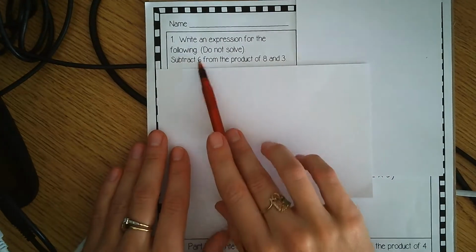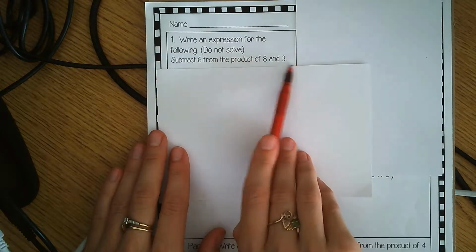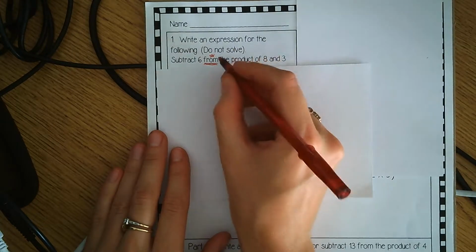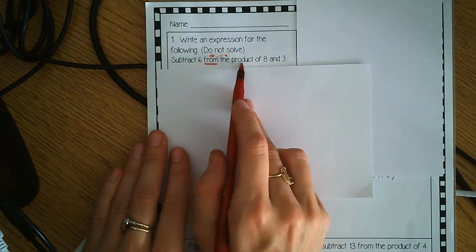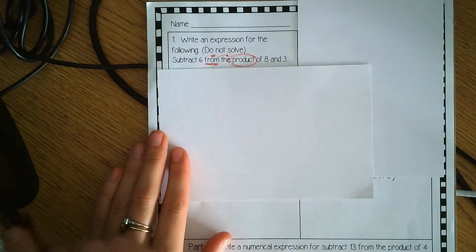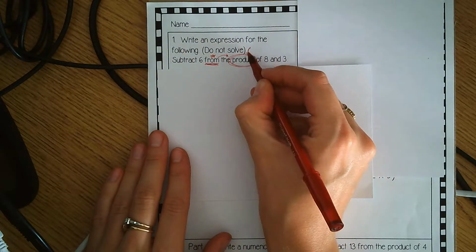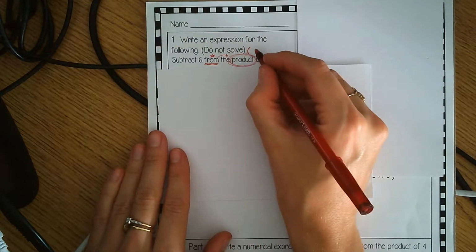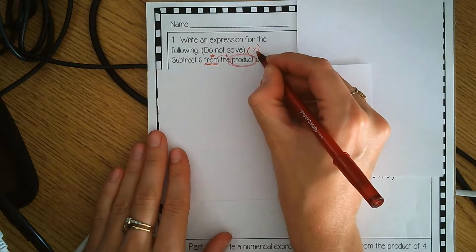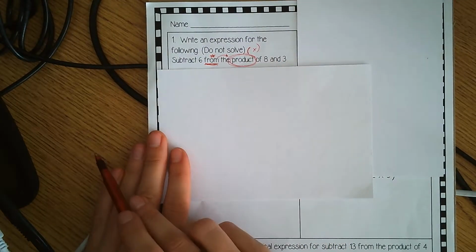Subtract 6 from the product of 8 and 3. I see that from word. Put a star next to it. I need to see what's over here. The product of 8 and 3. I see an answer word. That's important too. That tells me I'm going to use parentheses. Product means the answer to a multiplication problem. So I'm going to have to put parentheses around this 8 and 3 and then subtract from it.